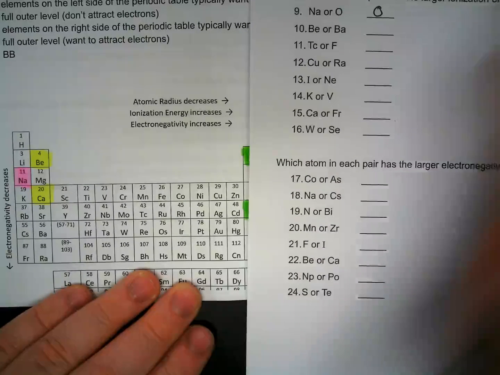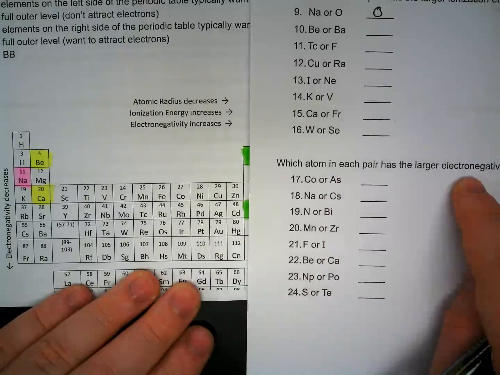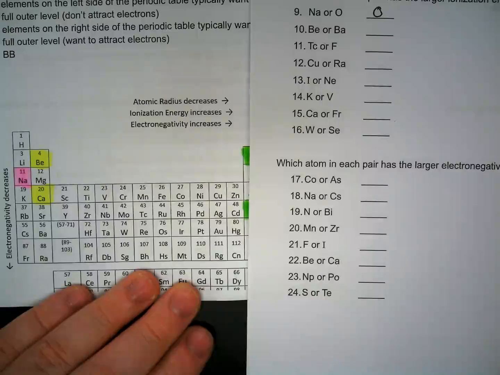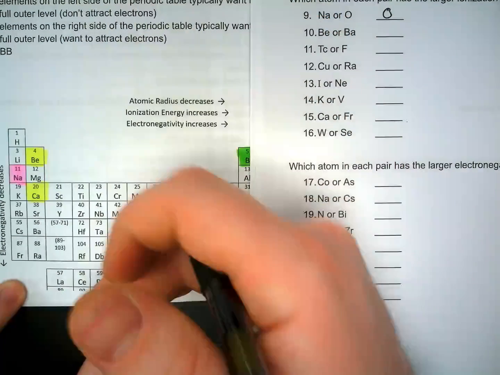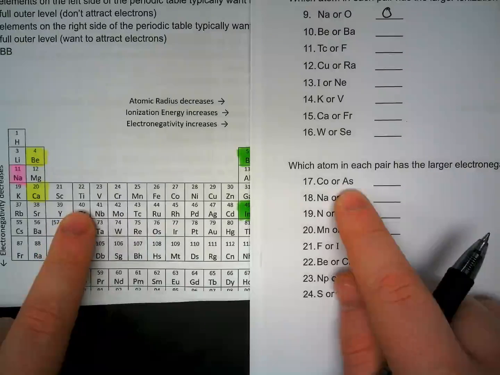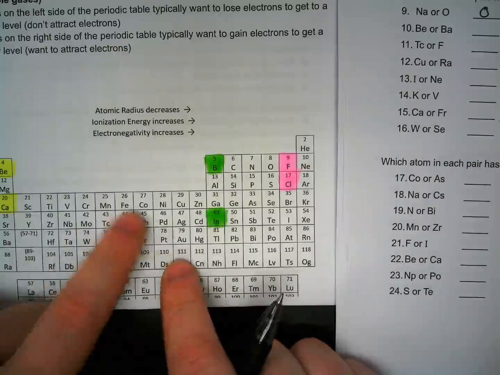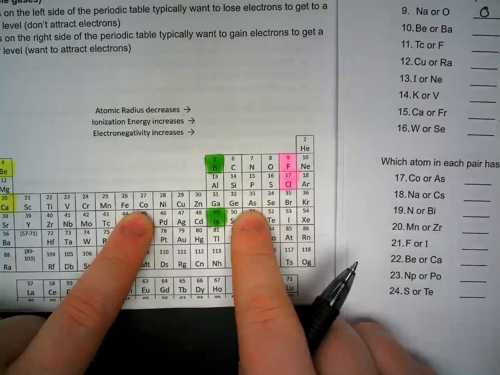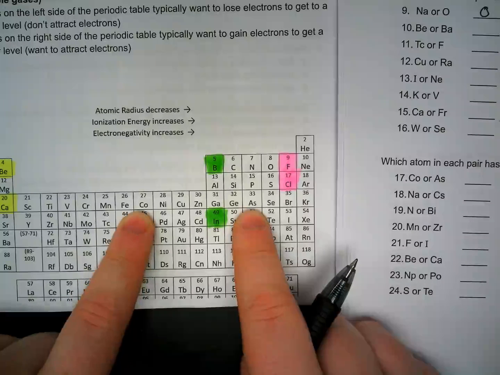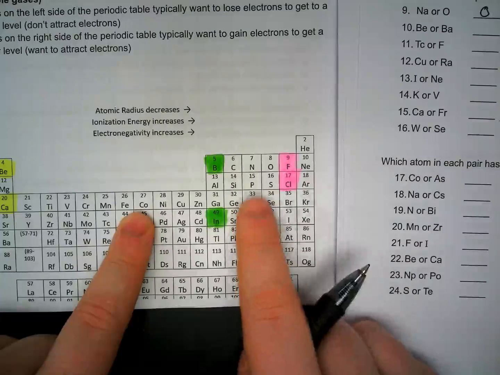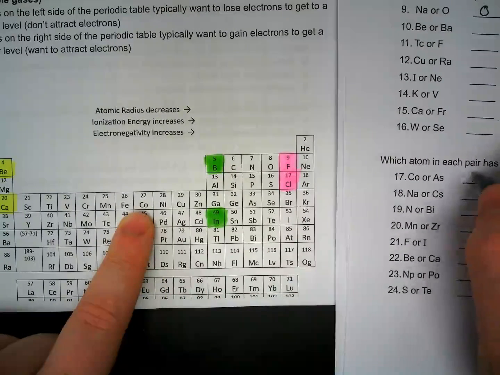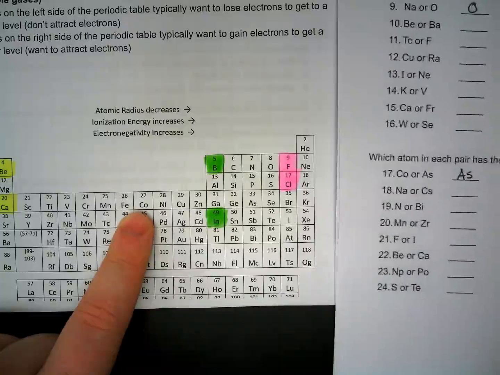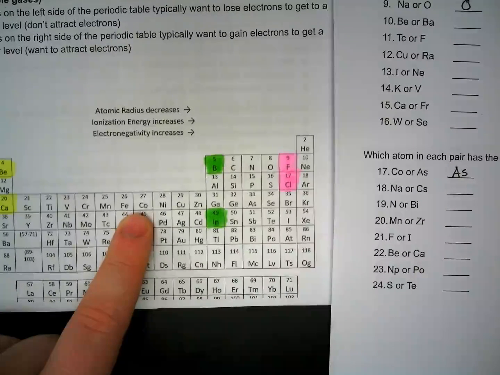And then the last one here: which atom in each pair has a larger electronegativity? You remember, electronegativity pretty much just follows ionization. It increases as we move from left to right. It decreases as we go from top to bottom. So cobalt versus arsenic. Cobalt here, arsenic here. They're on the same period, so we don't have to worry about that. We just have to look from left to right. And it looks like arsenic is going to have the larger electronegativity. And it's as simple as that.